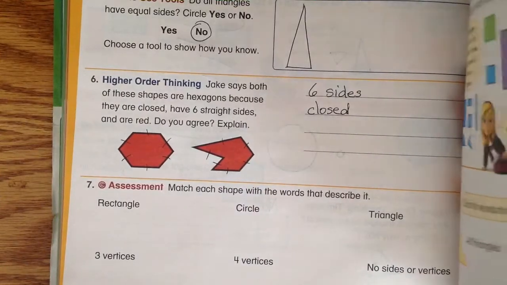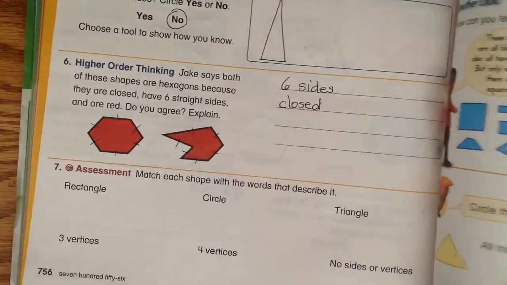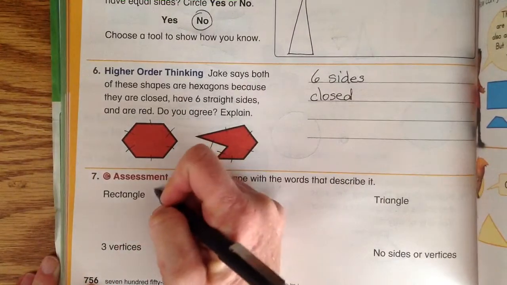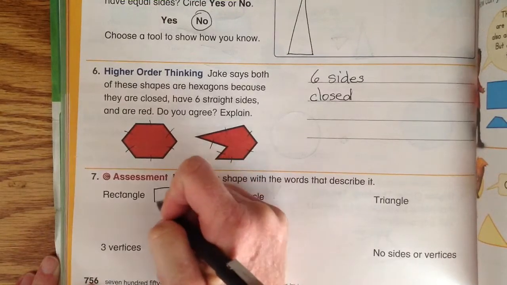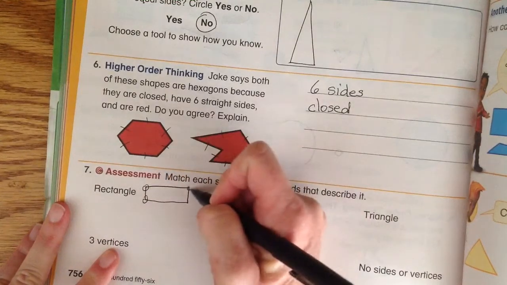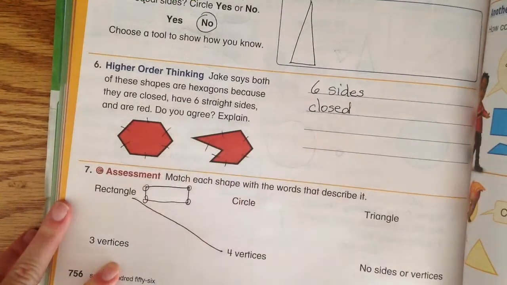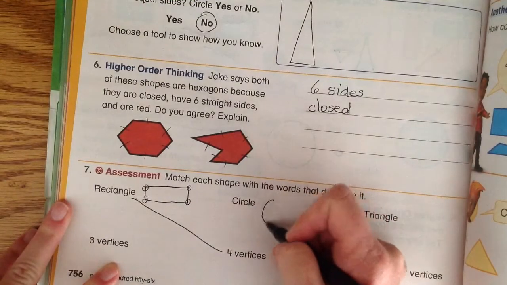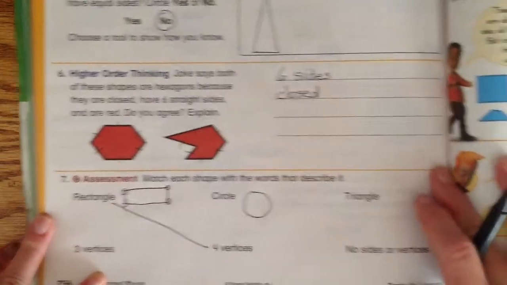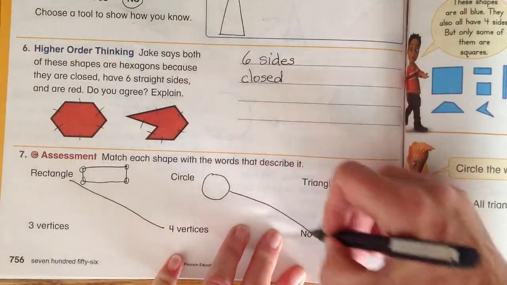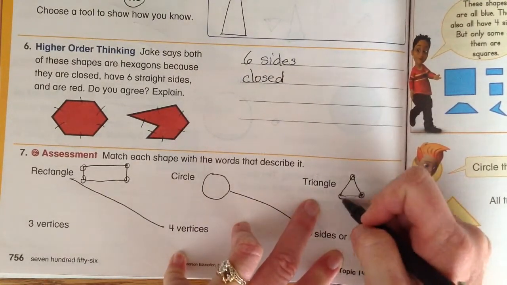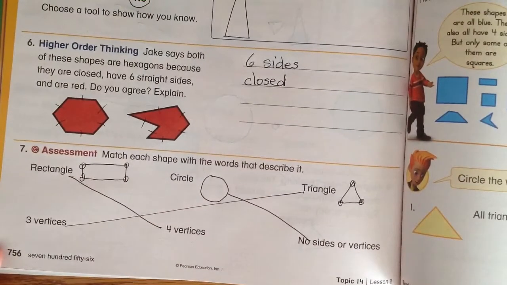And it says match each shape with the word that describes it. So now we have to try to remember what these different shapes would look like. Okay, a rectangle. I'm going to draw a little rectangle next to it. Won't be perfect, but it's close. Does it have 3 vertices? 1, 2, 3, 4. Nope, it has 4 vertices. How about a circle? Does it have 3 vertices? Nope. How about 4 vertices? Nope. No sides or vertices. Yep. And then the triangle, 1, 2, 3 vertices over there.